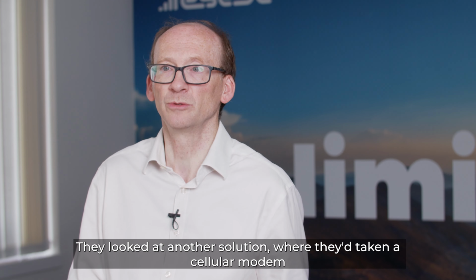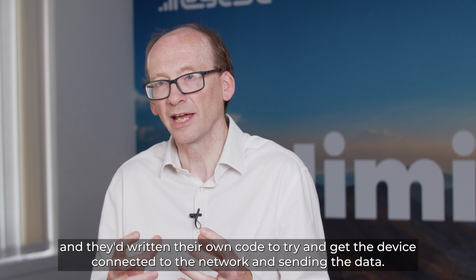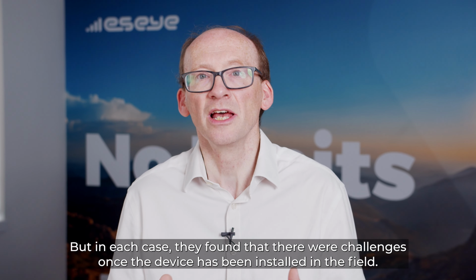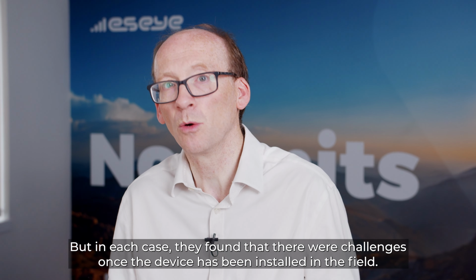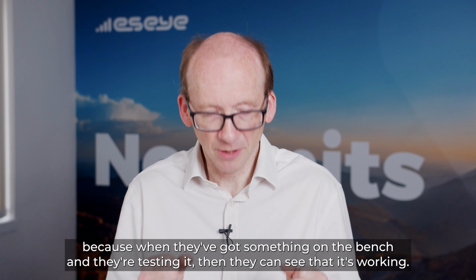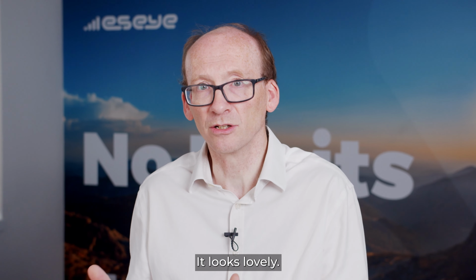They'd looked at another solution where they'd taken a cellular modem and they'd written their own code to try and get the device connected to the network and sending the data. But in each case, they'd found that there were challenges once the devices were installed in the field. And of course, this is where the problem really occurs, because when they've got something on the bench and they're testing it, then they can see that it's working and it looks lovely.